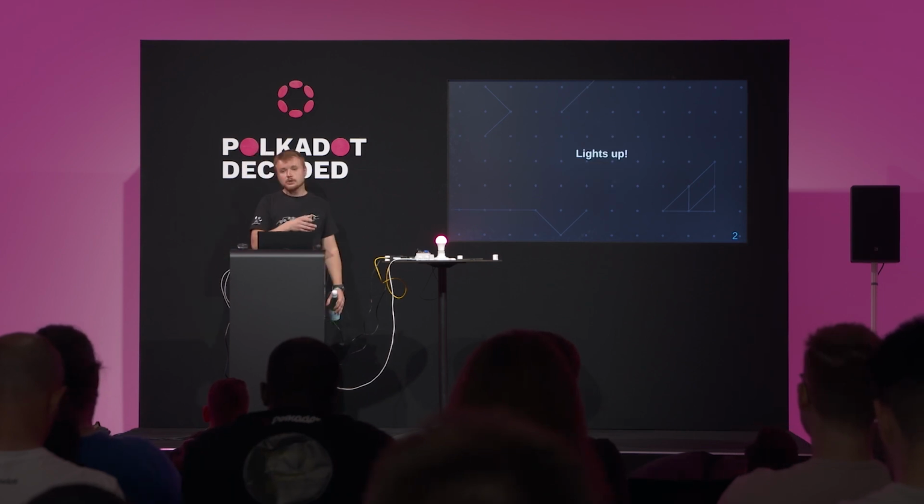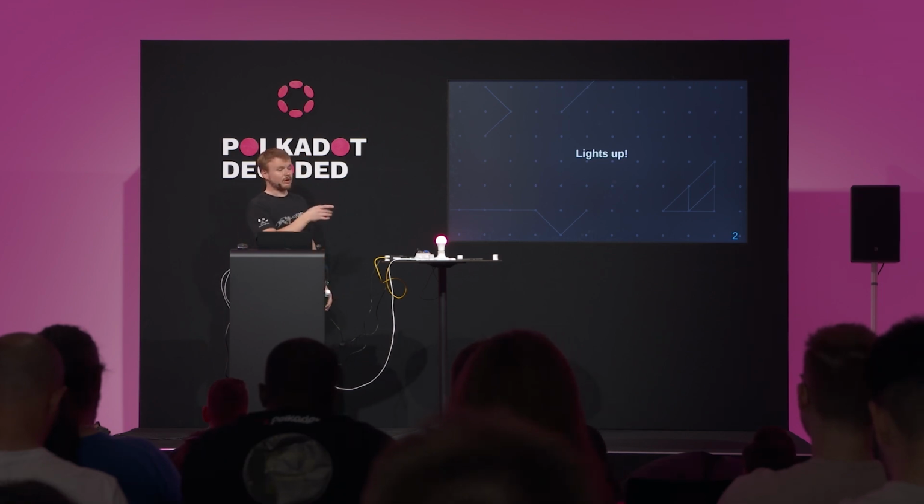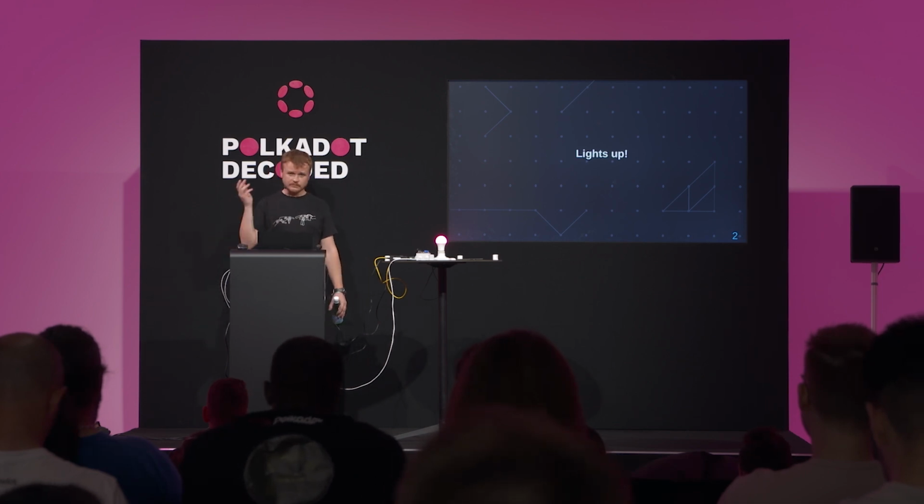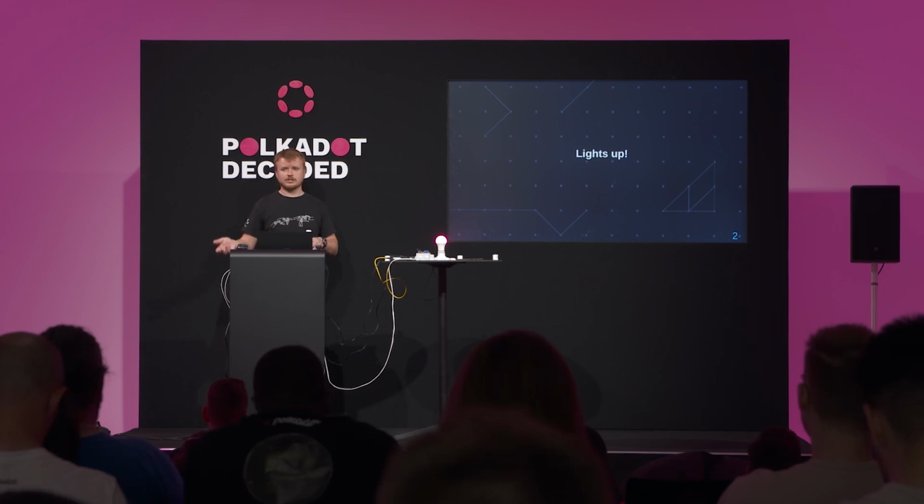Right now, I will show you from my laptop how I can interact with the smart lamp. And if you have a Polkadot.js extension, you know what a substrate portal is. You can make it this day too, so you can just watch on the screen or try it with your hands.